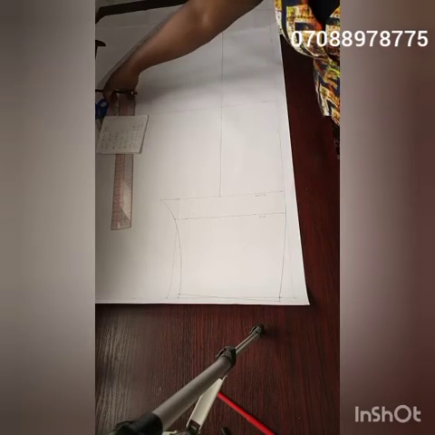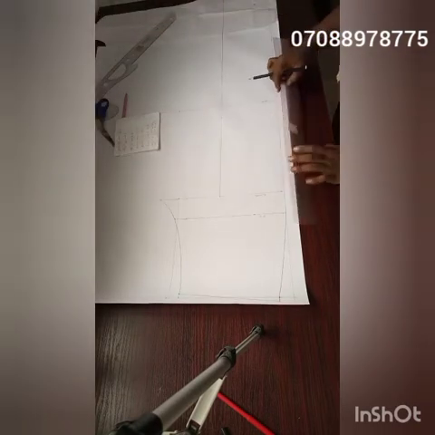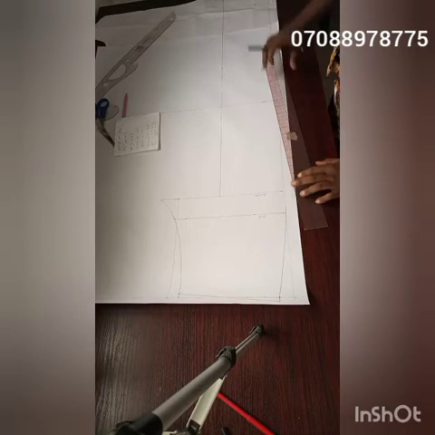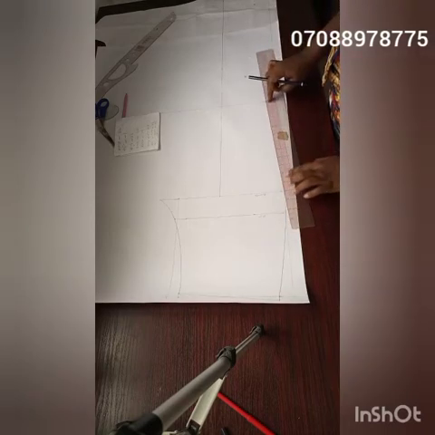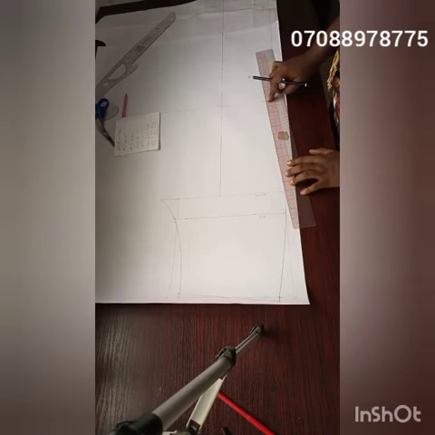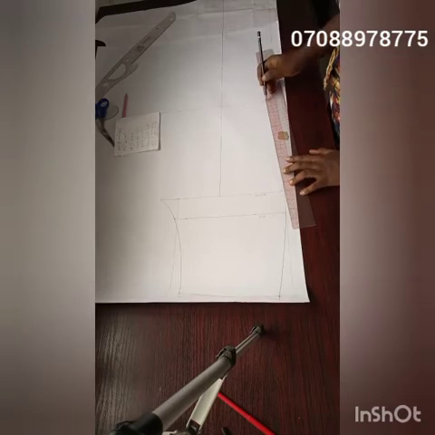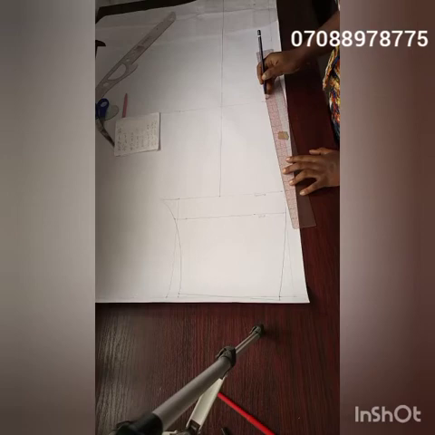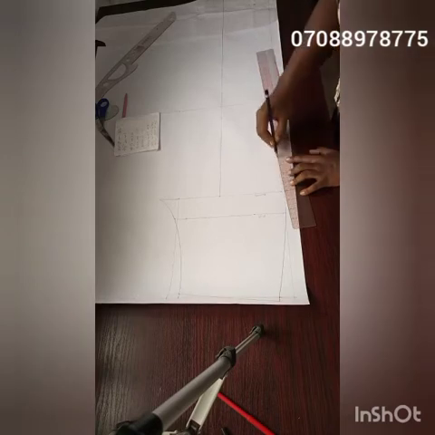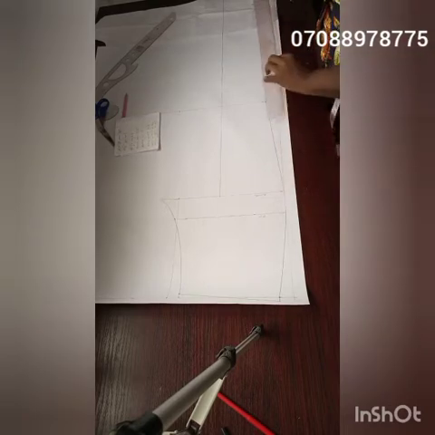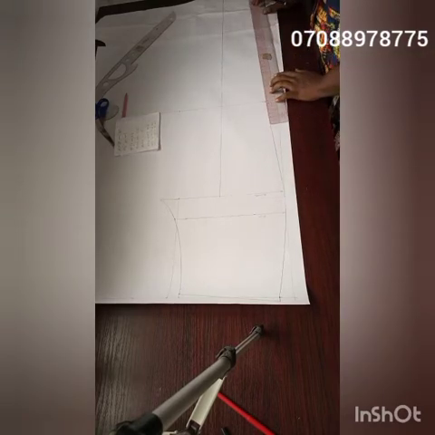So what we're going to do now is to connect the lines. From this point, we're connecting to the knee area. And we're connecting to the ankle.